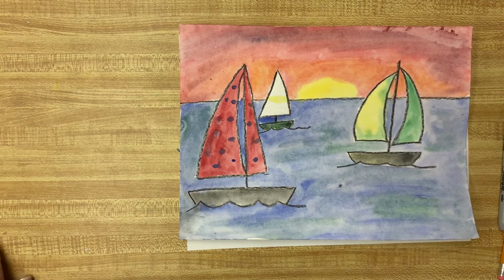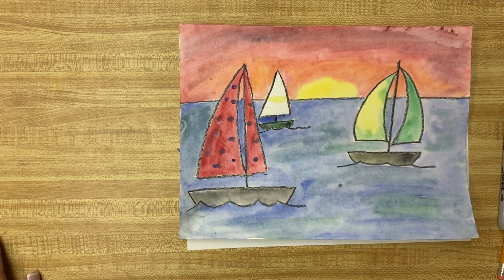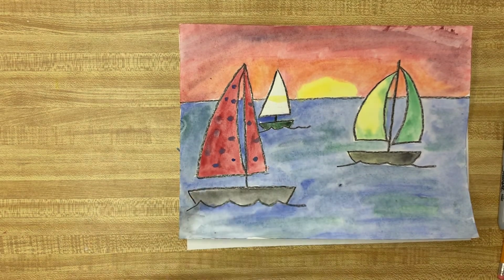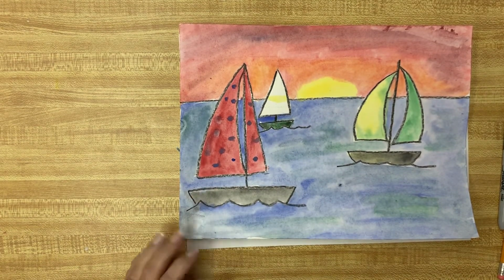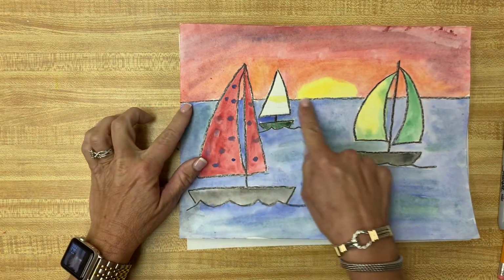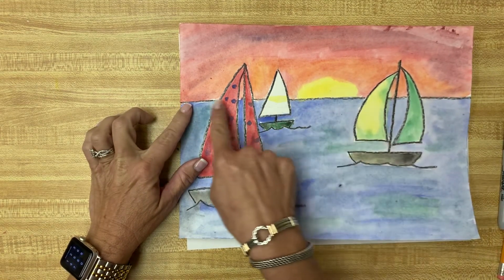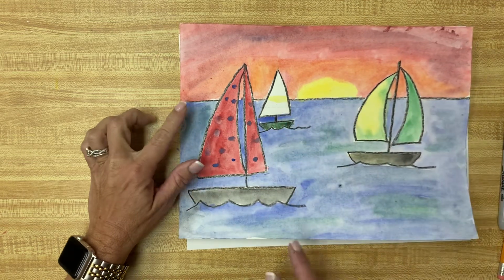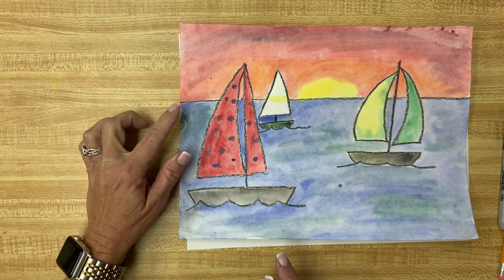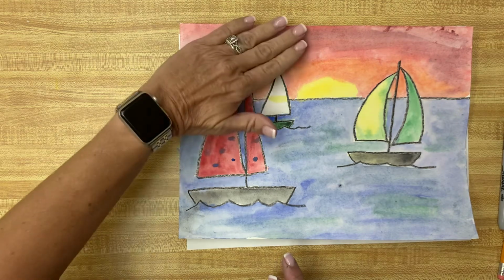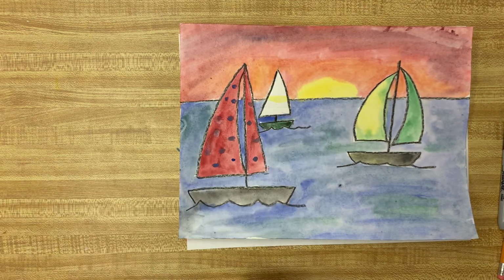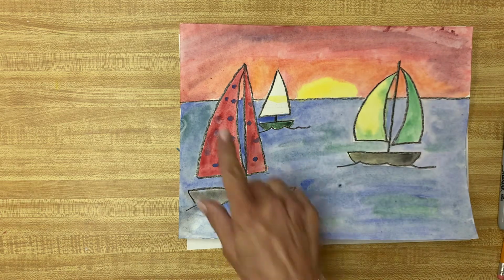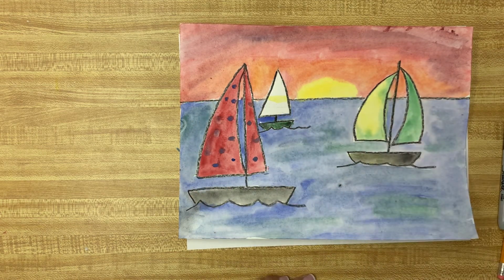So now that we talked about the different types of boats there are, we're going to make a seascape. We call it a seascape because it's mostly about the ocean. Now, if you notice, I have a line here that's horizontal. Remember, horizontal lines go side to side? Well, this is a horizontal line. It's also called the horizon line because it's where the sky meets the earth. In this case, it's where the sky meets the ocean. So this is a horizon line.